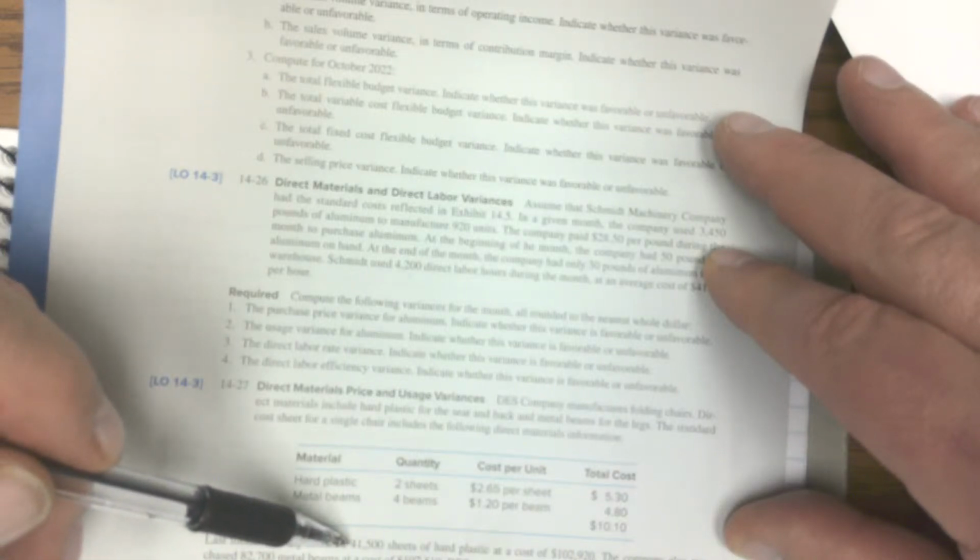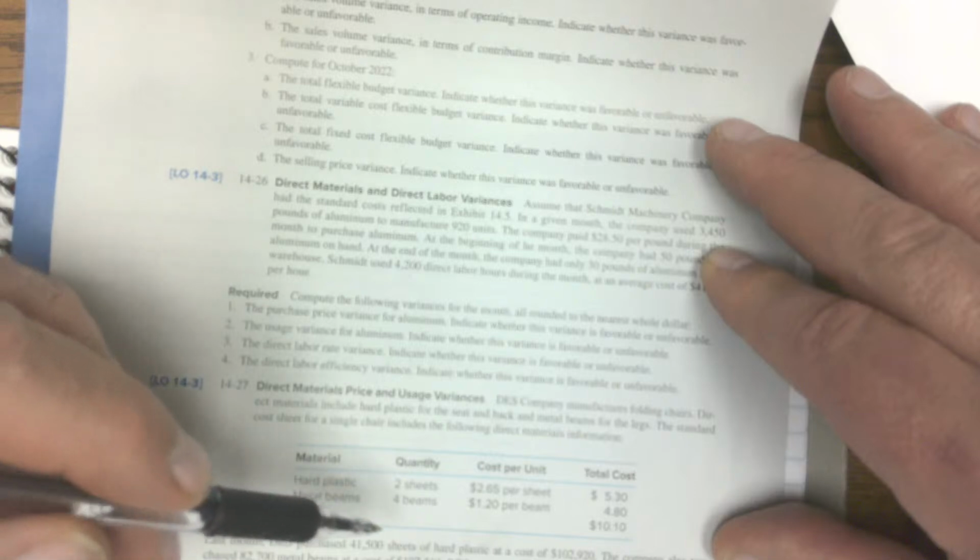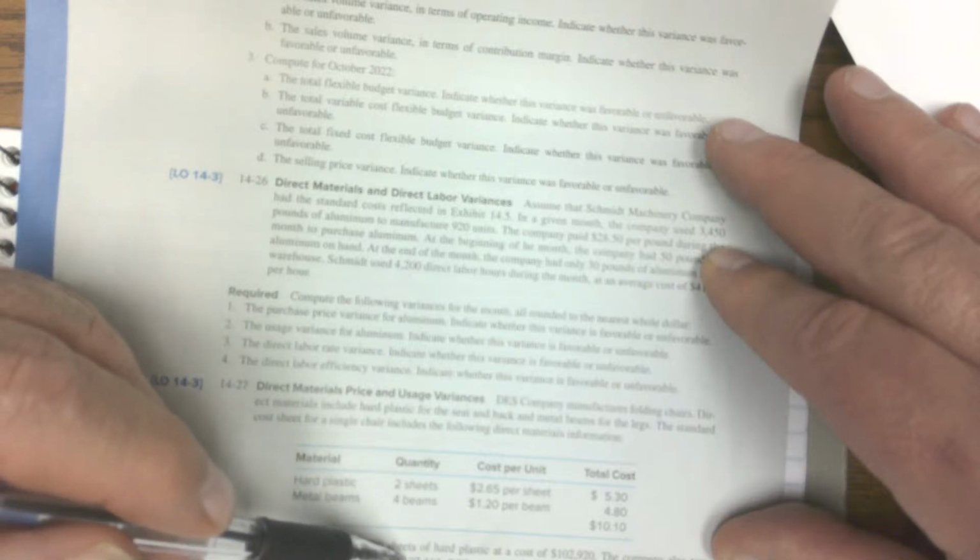Last month, DES purchased 41,500 sheets of hard plastic at a cost of 102,920. The company also purchased 82,700 metal beams at a cost of 107,510. DES produced 20,800 chairs. There was no beginning or ending inventory of plastic sheets or metal beams during the month.